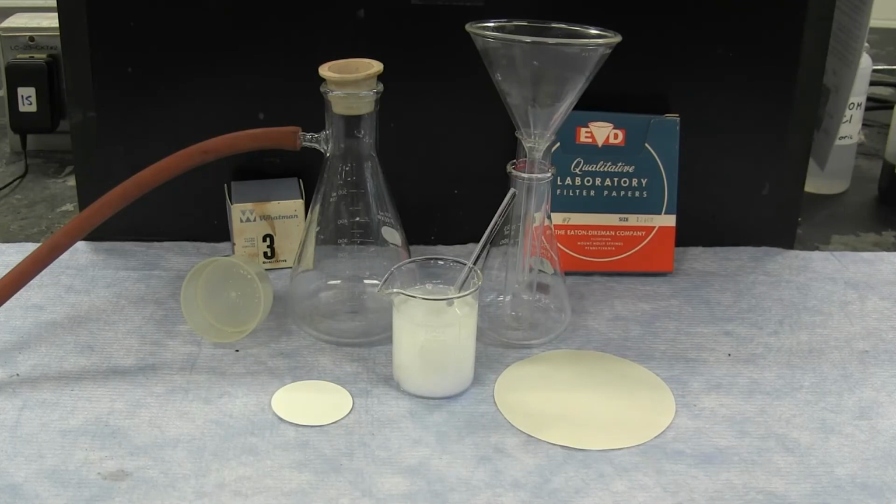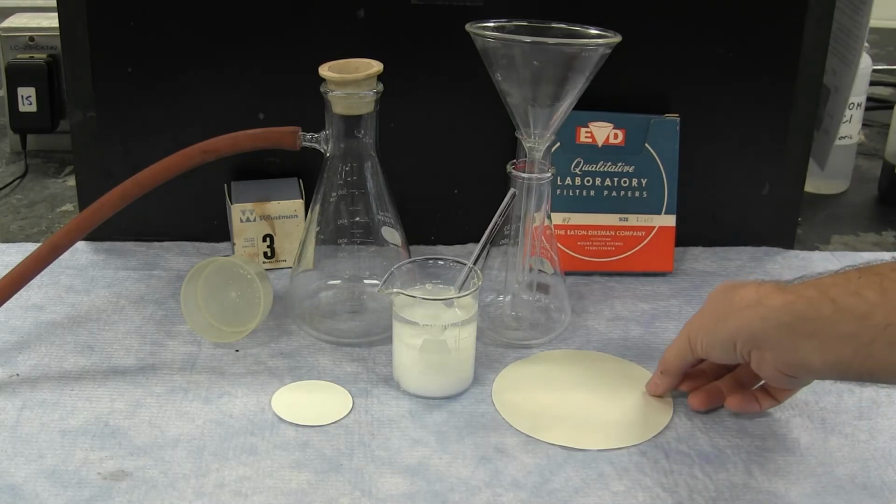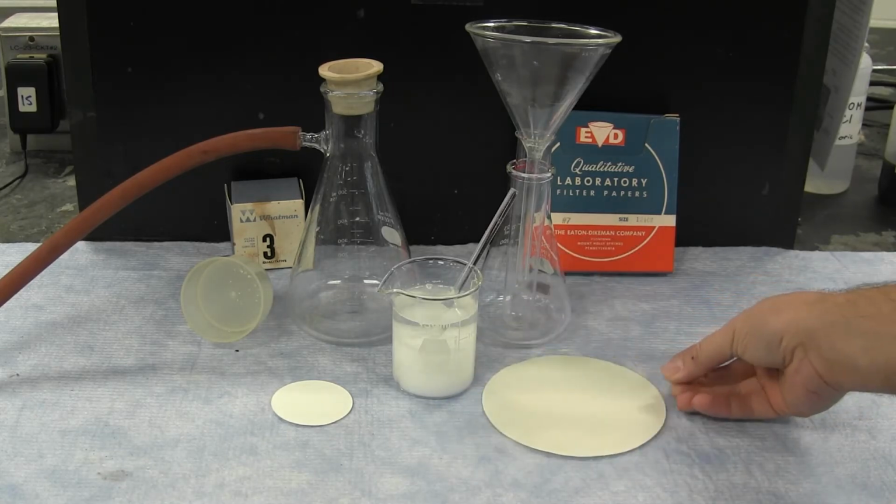In a lab setting, one of the very important techniques when dealing with precipitation or recrystallization reactions is how to filter off the solid and the liquid. And many times this is done through the use of filter paper, very similar to coffee filters at home. There are two basic types of filtration using filter paper: gravity filtration and vacuum filtration. In both instances, the filter paper is provided in circular sheets.